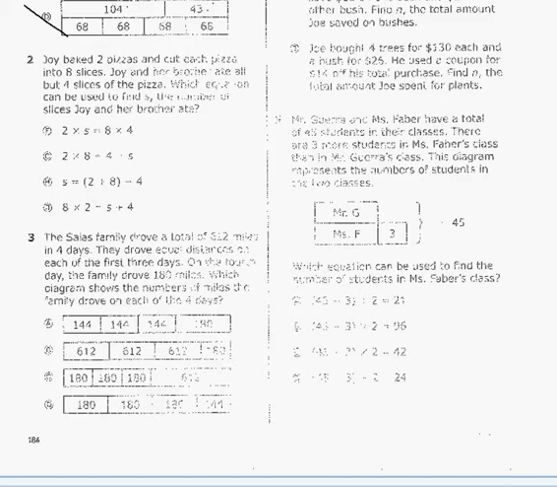So, okay, if we're looking at that one right there, we'll go ahead and box in our question. The question, read it again, says, which equation can be used to find S, the number of slices Joy and her brother ate? So first I'm going to look for one that's talking about the pizza, and there's 2 pizzas, and each pizza had 8 slices. That sounds like 8 times 2.